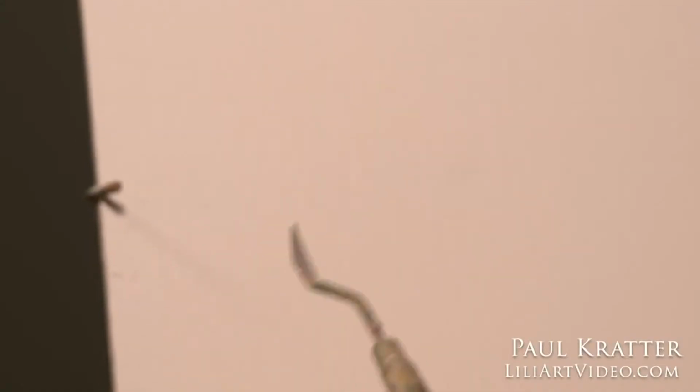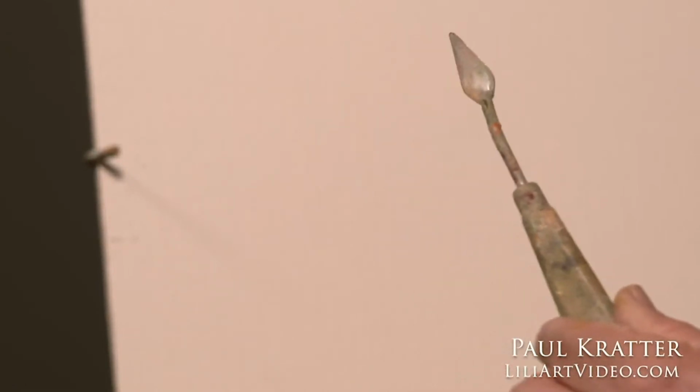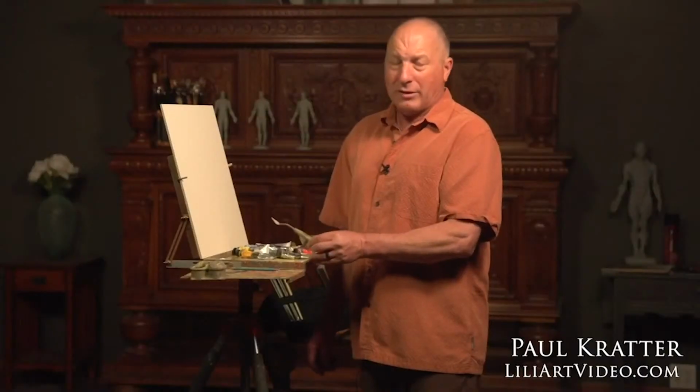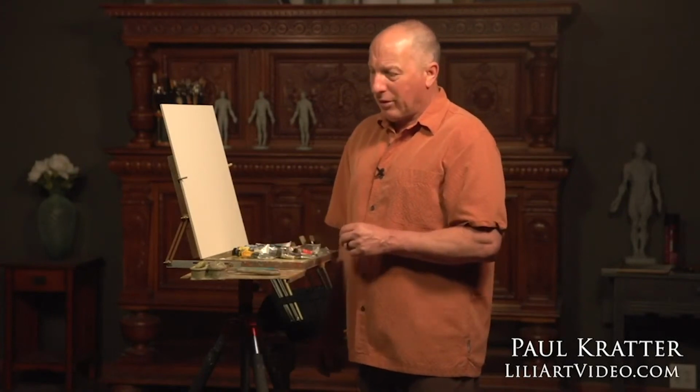I don't really use this that much. Sometimes it's to sharpen an edge. Sometimes it's to do a roof line. Sometimes it's a little texture. Most of the time it's just something that sits up on my easel and is just a decorative device.